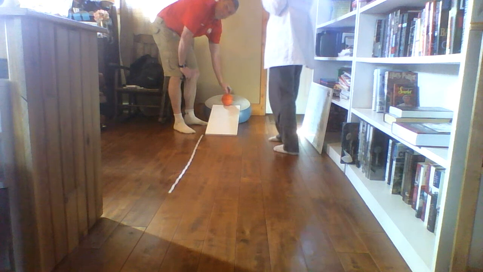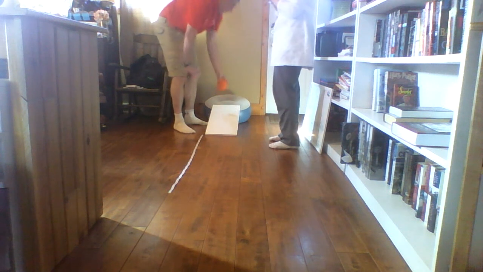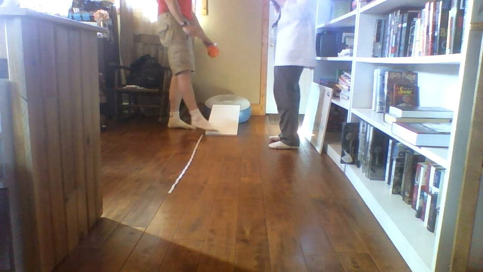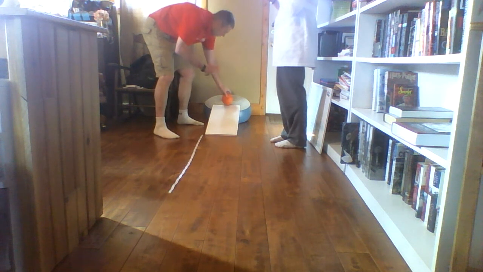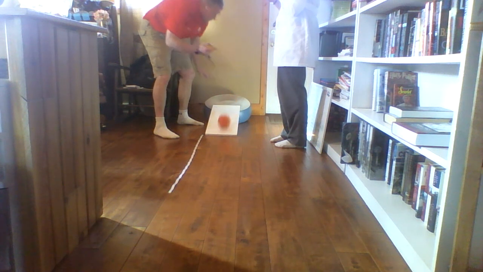All right, let's go with our basketball now. Again, the velocity here at point A is going to be 0. We're going to get a distance and a time, so we can get a velocity here, and we'll also get a distance and a time from B to C. We're going to go 1, 2, 3, go again. Ready? 1, 2, 3, go.